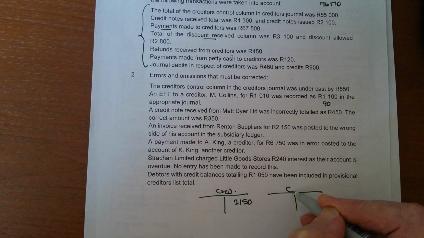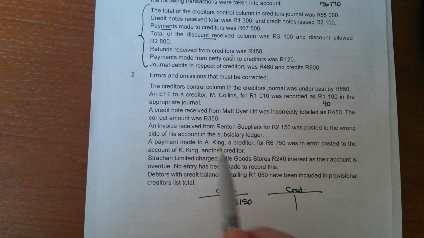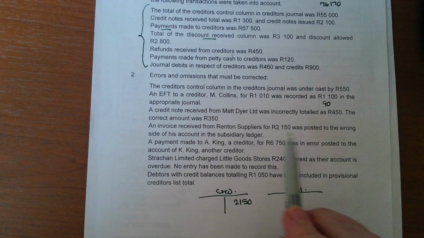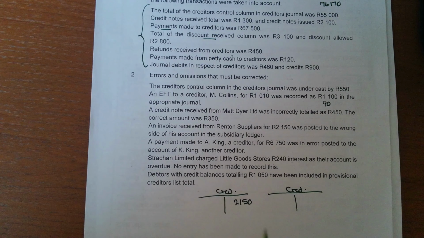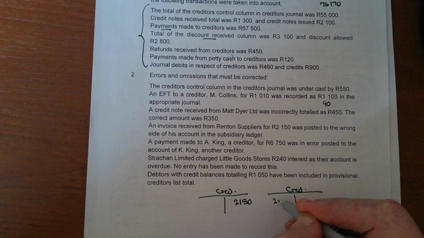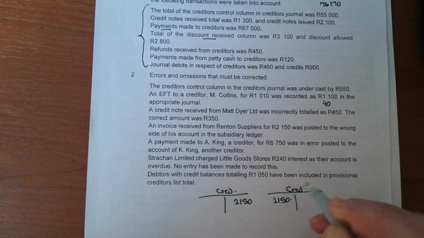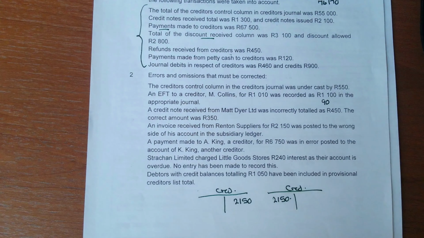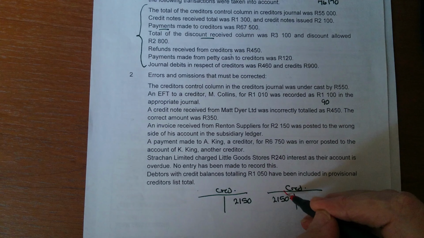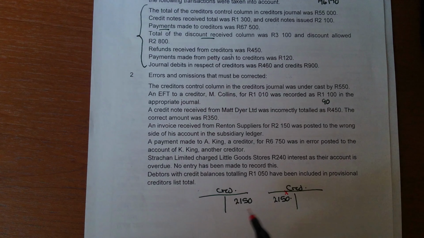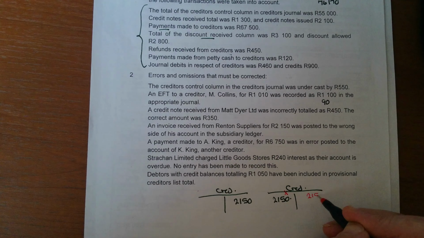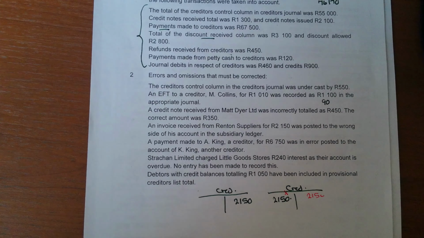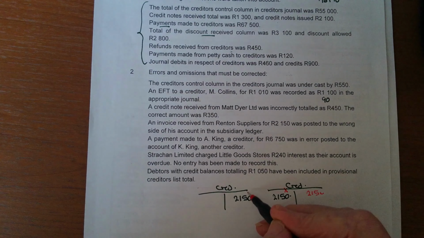What did we put in? We said 2,150, and we posted it to the wrong side of the account. So we indicated this 2150 on the debit side. This is incorrect. So how will I correct it? First of all, I must cancel this 2150 so that this balance will now be naught. And then this is what I want.